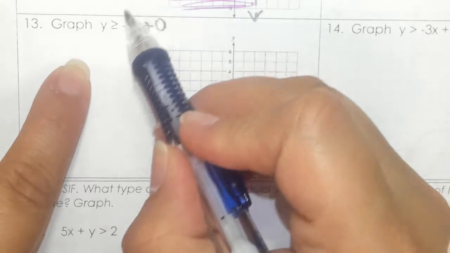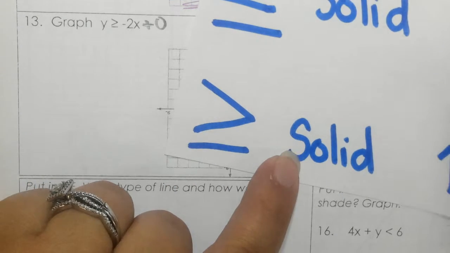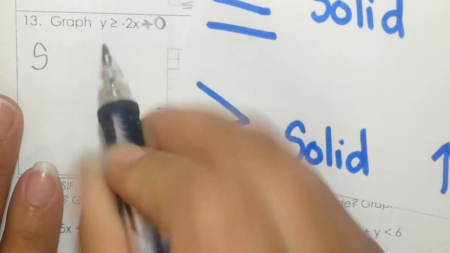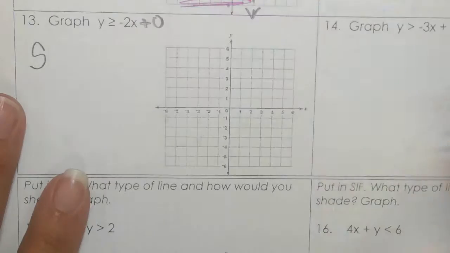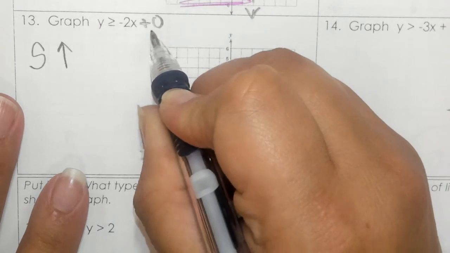Secondly, we need to find this on our chart. So we've got a greater than or equal to, which is solid, has that line equal to, and then greater than means that we have to shade up. So I will start at 0, which is your b.